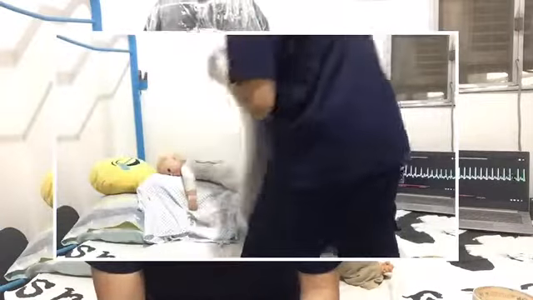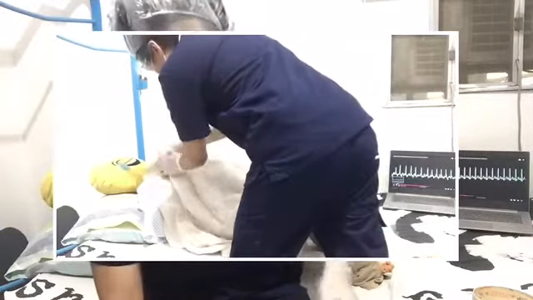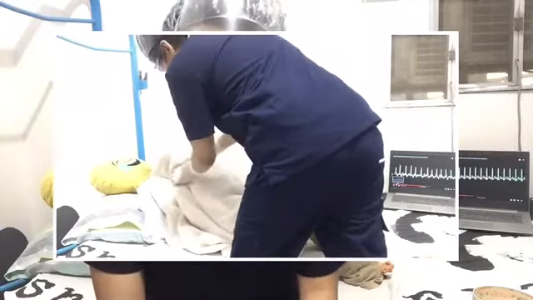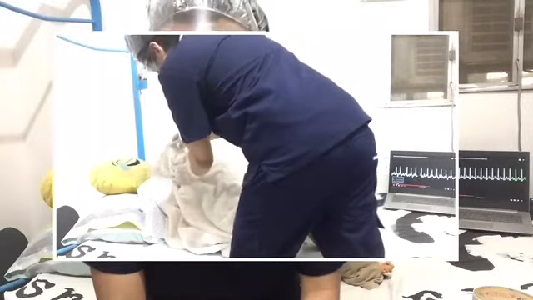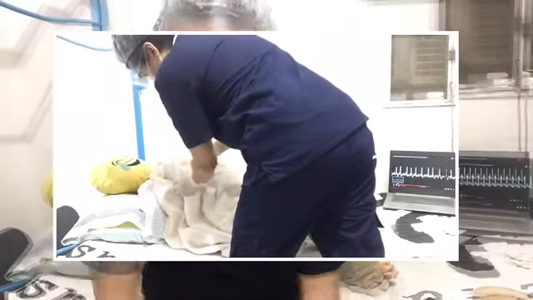Next, we're going to perform thorough drying with a warm cloth on the baby. The purpose of this is not only to protect the baby from cold or hypothermia, but it also stimulates breathing in the baby.